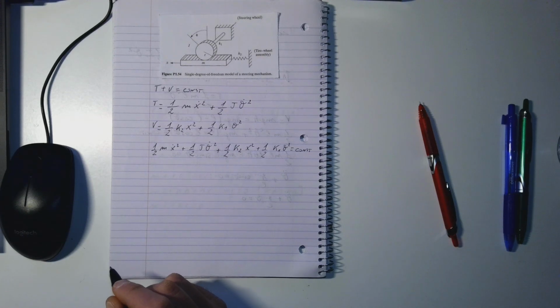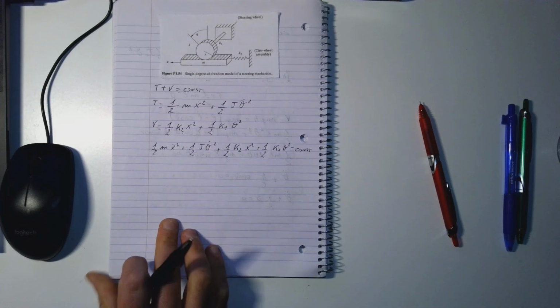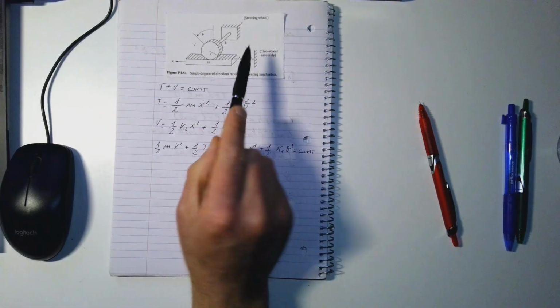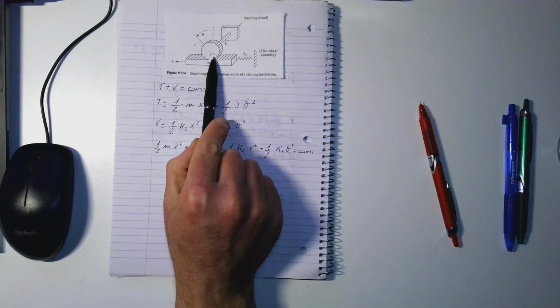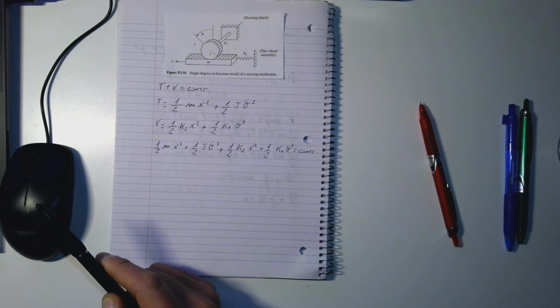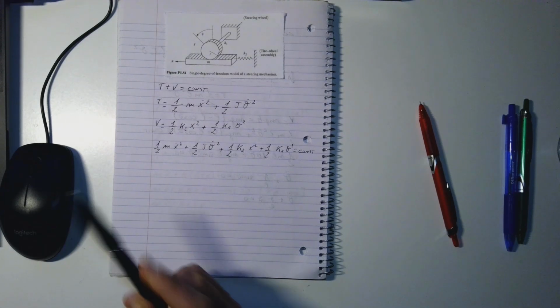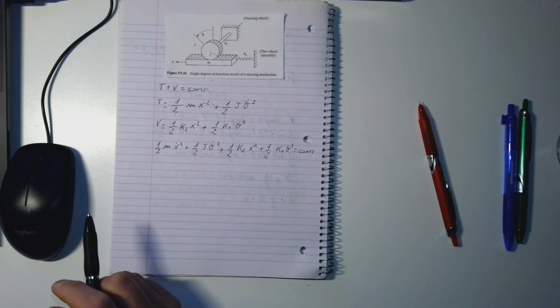So now we can finally relate the two quantities that we have in this system. We can relate the translation of the mass and the rotation of the disk. We said that we have the no-slip condition. The no-slip condition means that for a certain rotation of the disk, we have a certain translation of the mass, and vice versa.